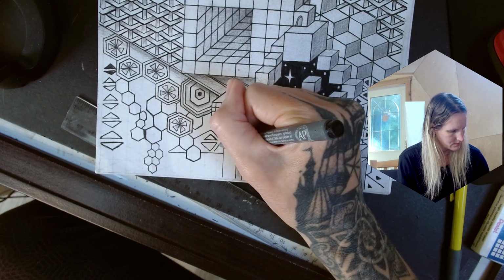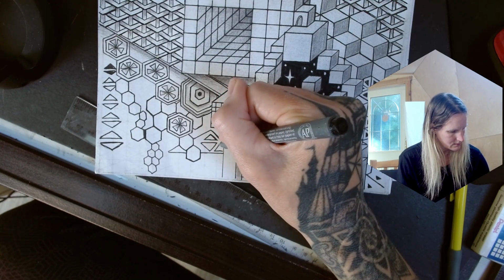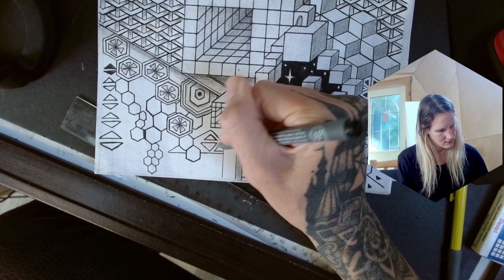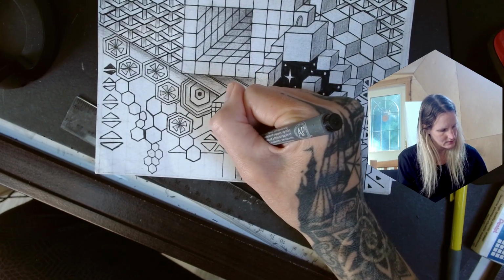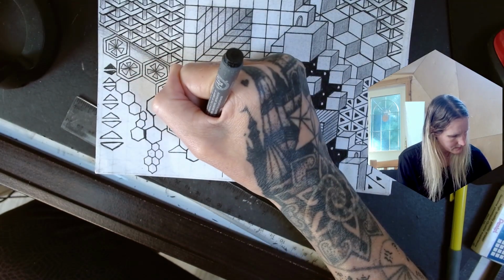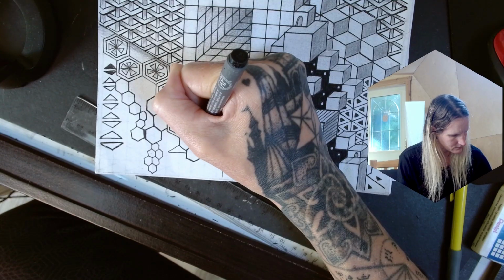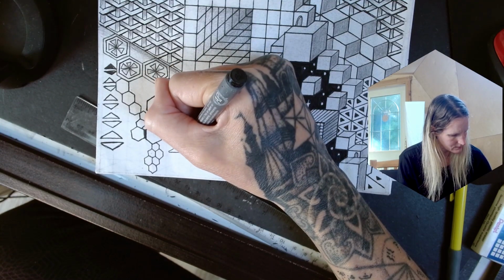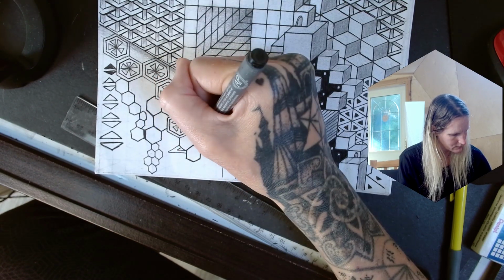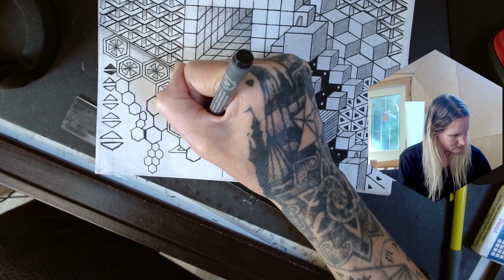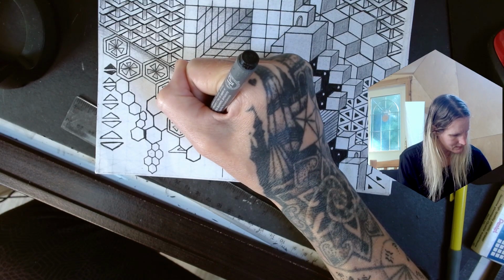This one can come up and go along with it. So along this edge, and then coming along the bottom. This one as well. Let's do a little hint of one in there, and a little one in here, just for fun.